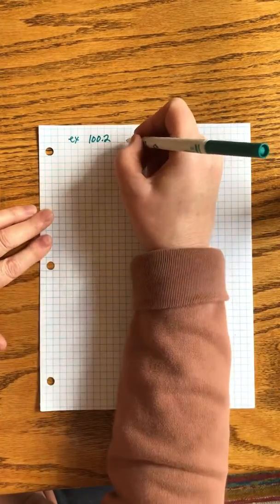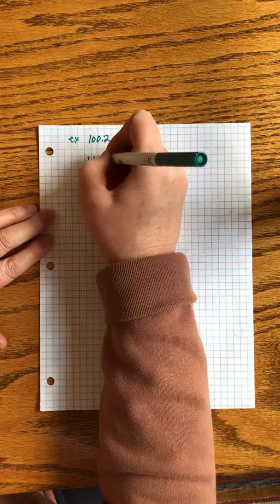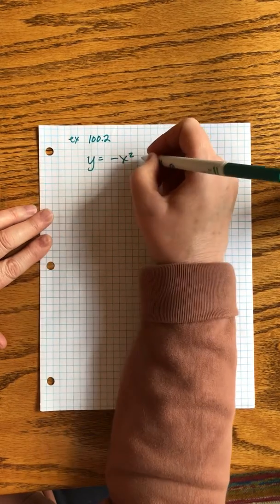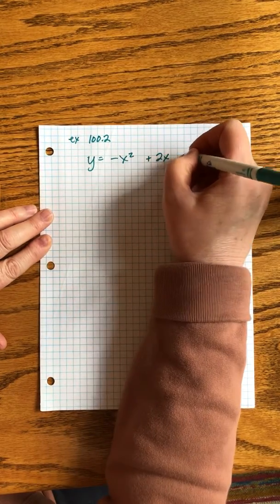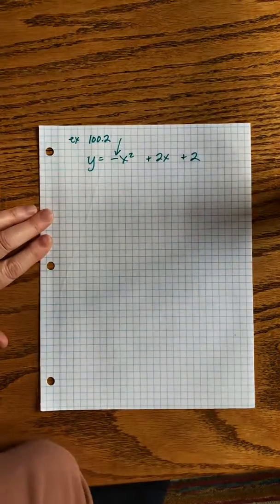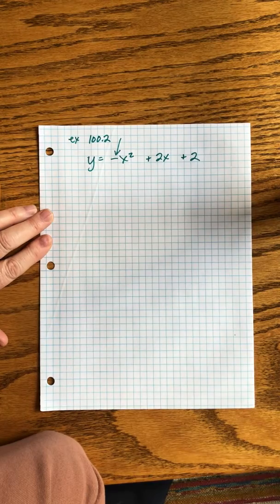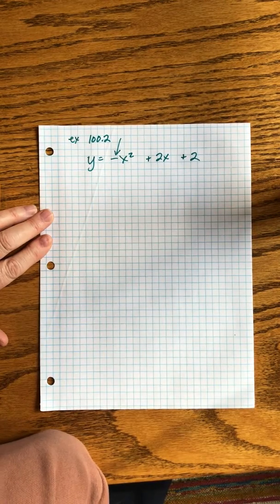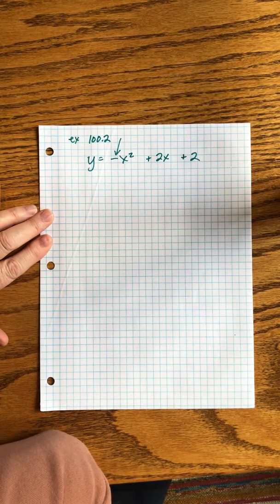Okay, this time we have y equals minus x squared plus 2x plus 2. Okay, there's the drama right there. We do not want a minus sign in front of our x squared. That's going to mess up our completing the square situation. So we have to get rid of that. And here's what we're going to do.